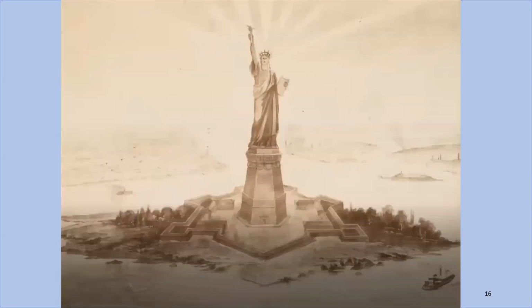Now, I mentioned that it sits on an island in the middle of the harbor. Initially, there were ideas to have it sit in the very southern tip of Manhattan, in Battery Park, as it's known today. However, Bartholdi was a strong advocate to have it sit on Bedloe's Island, and eventually his idea won out, and the statue was built on what was eventually known as Liberty Island. The scale shows you the grandeur that was imagined by the designers of the statue. So it's quite large in comparison to the island.